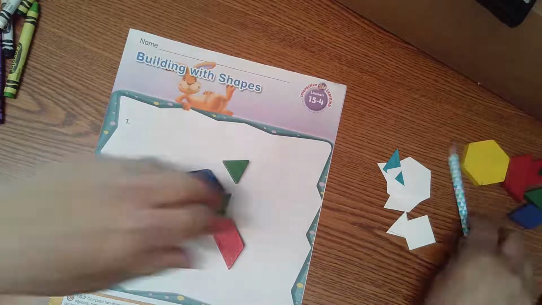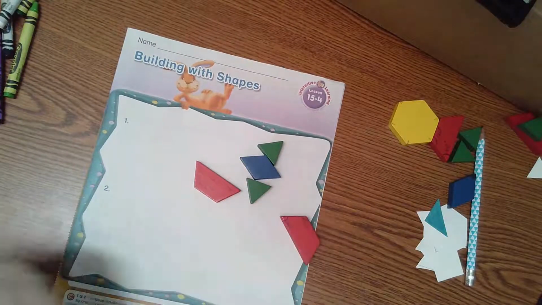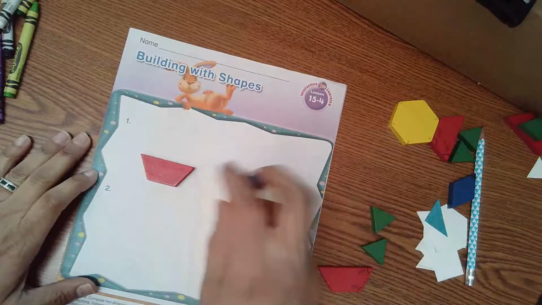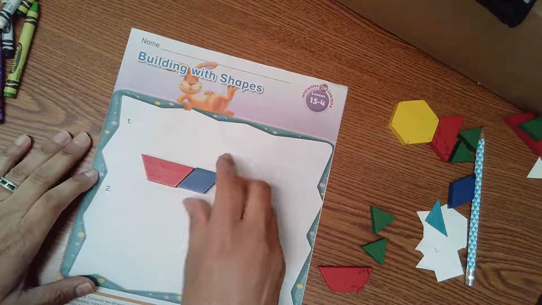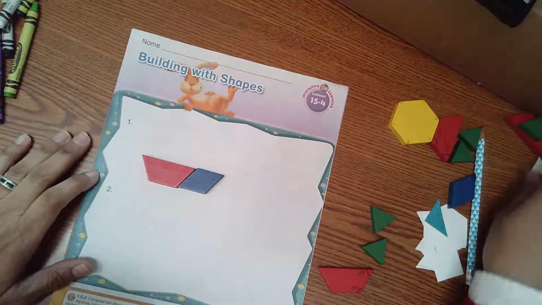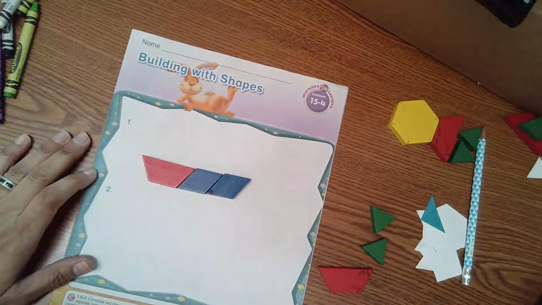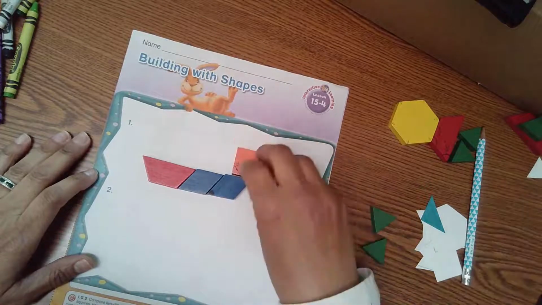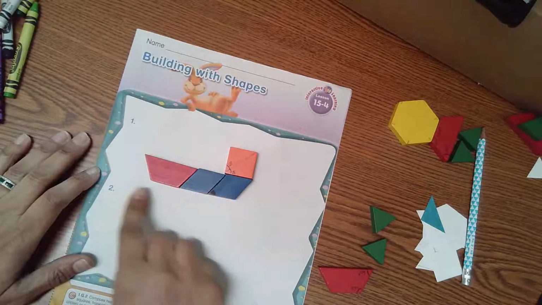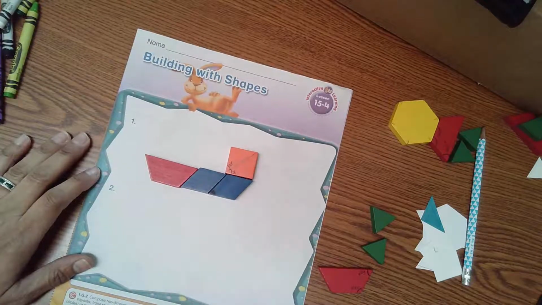All right, so let's say if I'm gonna do a boat, so probably I'm gonna put something like that, and then that's trapezoid. I'm gonna use rhombus. I'm gonna use another rhombus, and then I'm gonna use a square. And that's my boat. So I used trapezoid, rhombus, and square to make this shape.